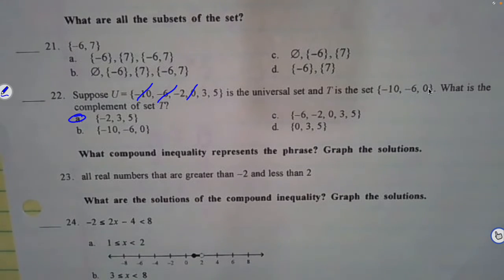All right. Are we good with this? Well, that is pretty much the same, whichever ones that haven't been taken. So on your paper, if I were you, I would just mark through them. Like, okay, -10, -6, and 0. I would mark those out, and then you could see, okay, these are the ones that were left. That's what it means by the complement. All right. Moving along, 23.